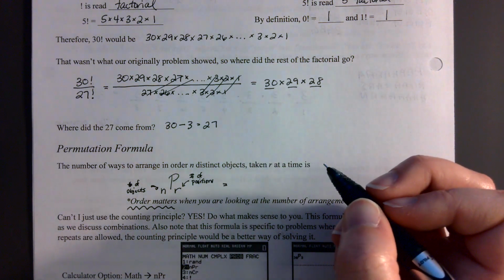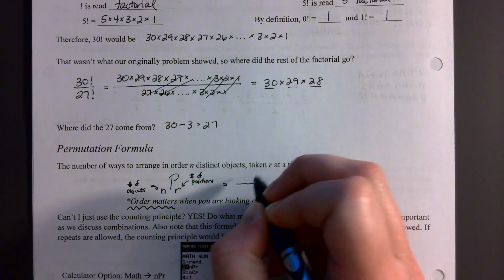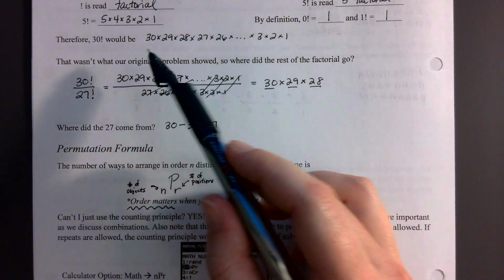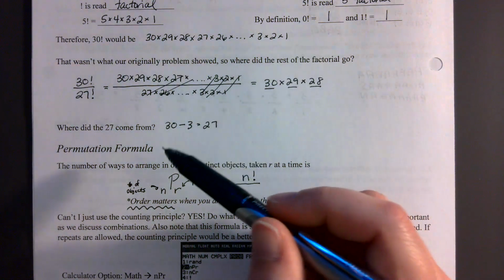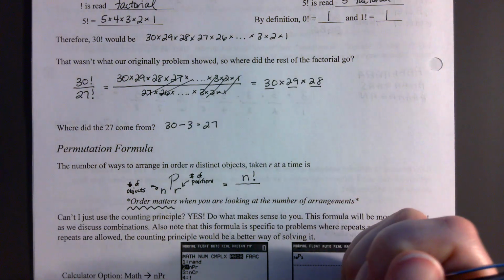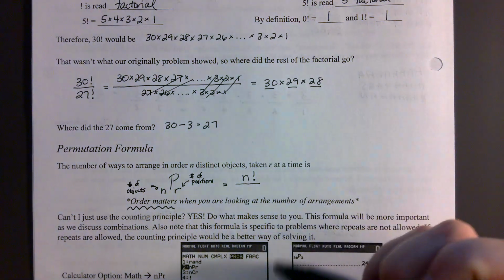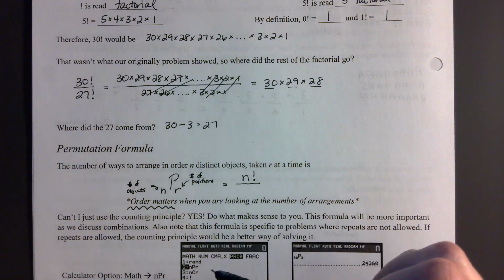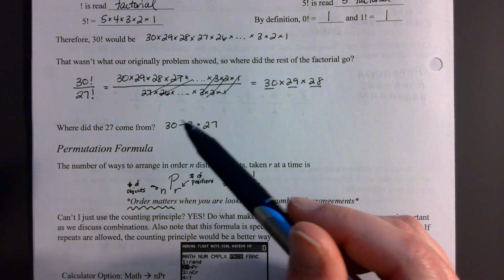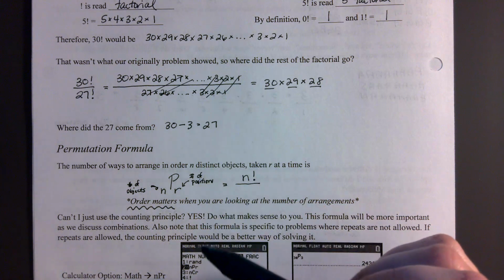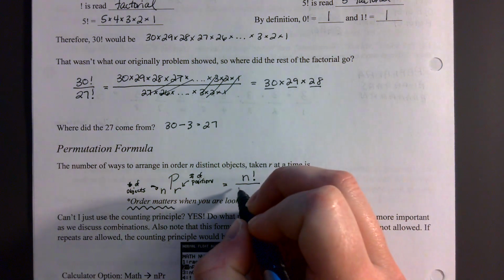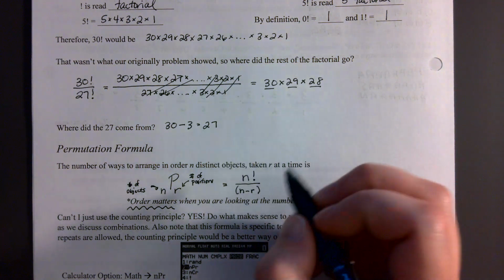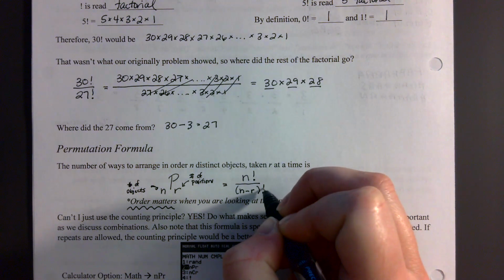So when we're looking at our n and our r, we took our n factorial, right, our 30 factorial, because we had 30 people. So number of objects, number of people that we're talking about, divided by the number of positions that we wanted. So in order to get the number of positions that we wanted, right, the first 3, we had to take n minus our r. r is the number of positions. So we take n minus r, and that's how we got our 27. We divided that out.